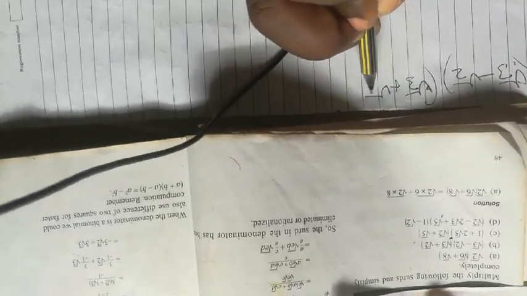And that is question number 1D. For question number 1B, we say that question number 1B states: root 3 minus root 2 multiplied by root 3 plus root 2. Now we say solution.